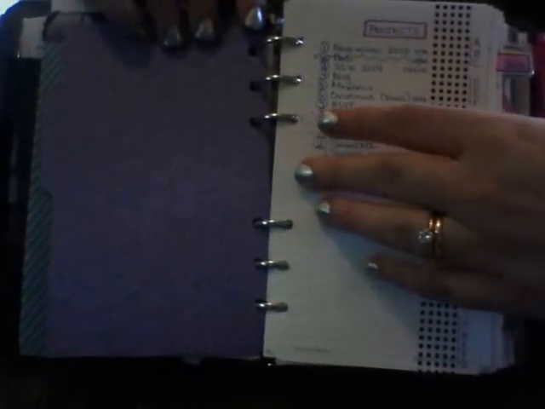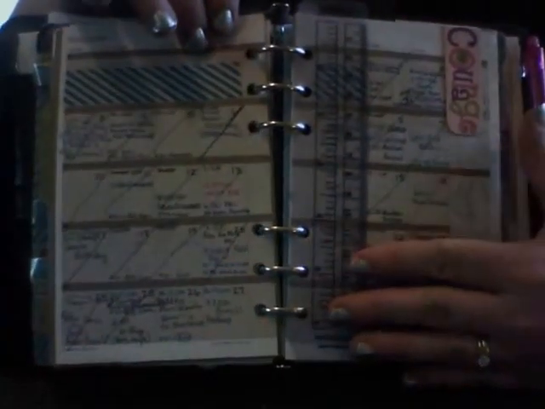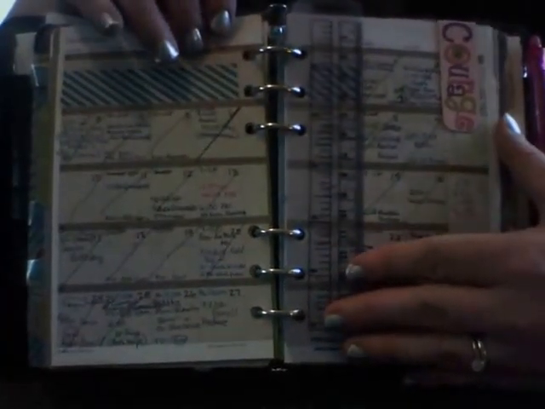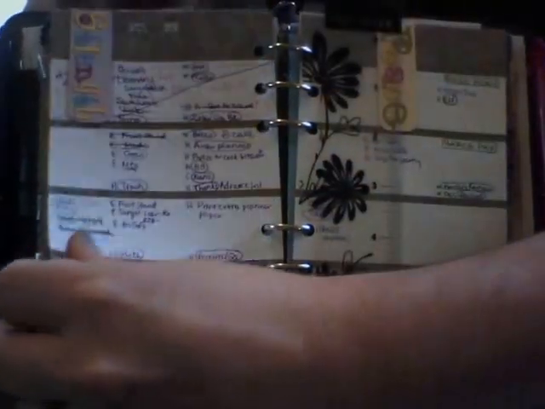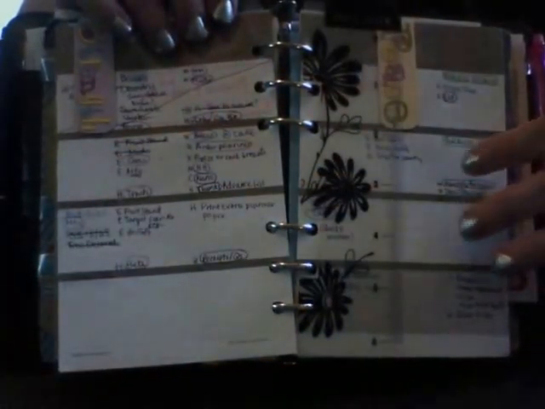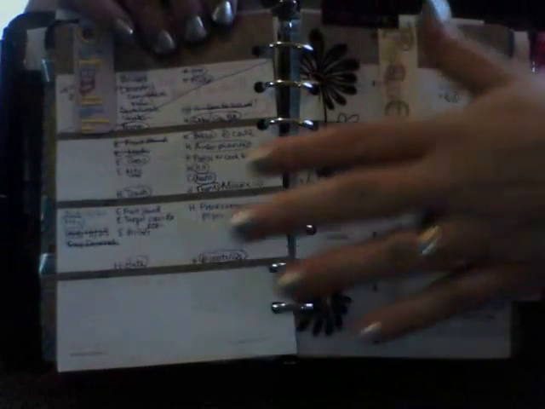Next, I have my task section, basically the main section of my planner. Here it is. Behind that, I have things like task lists. I also have my monthly pages. So here's November. I'm going to hide a little bit of it again. And I have my weekly pages. So this is the main portion of my planner.